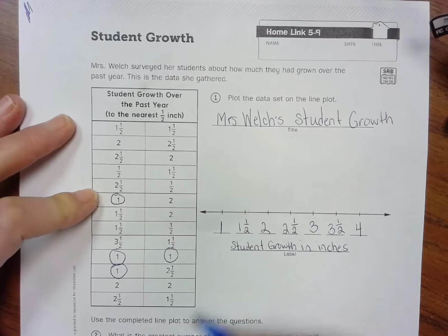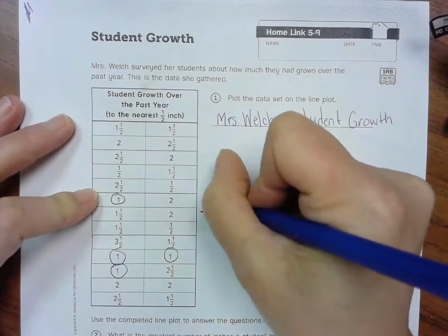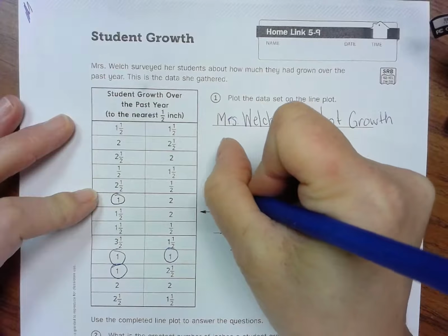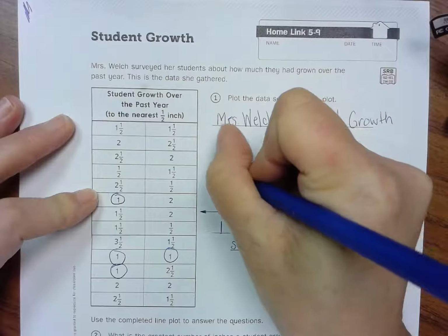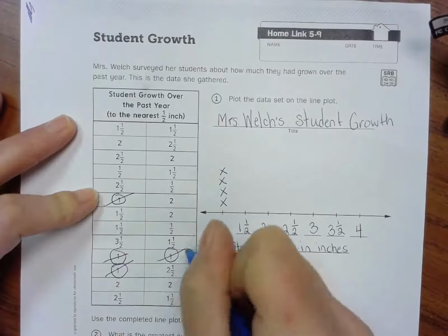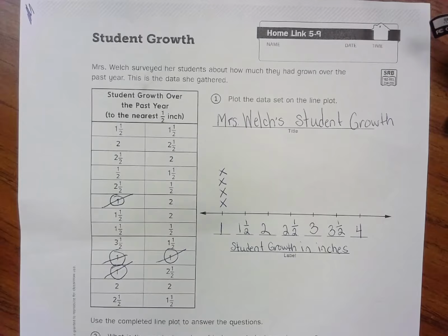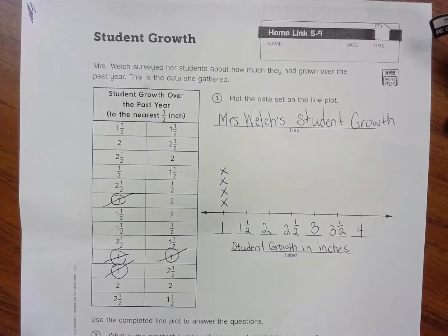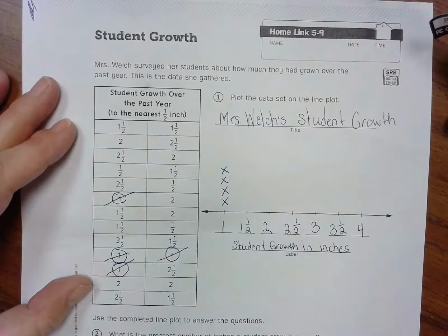I can't see any other ones. So I think there's 4 1s. So I'm going to make 4 X's. 1, 2, 3, 4. And I'm going to cross these off because I already counted them. That way, if I've missed one, and as I'm plotting my points I happen to notice another one, I'll know that I didn't already use it, because these are the ones that I counted.